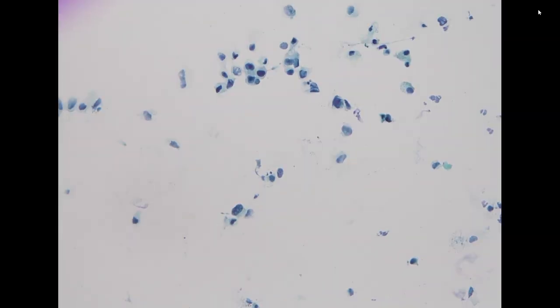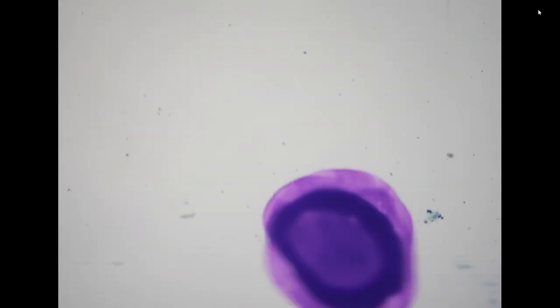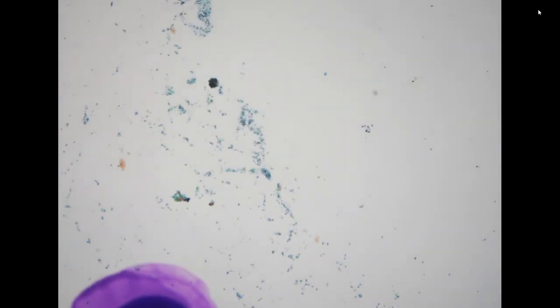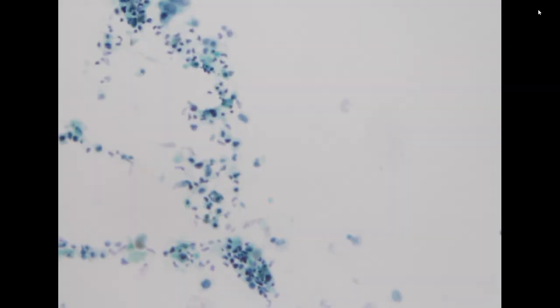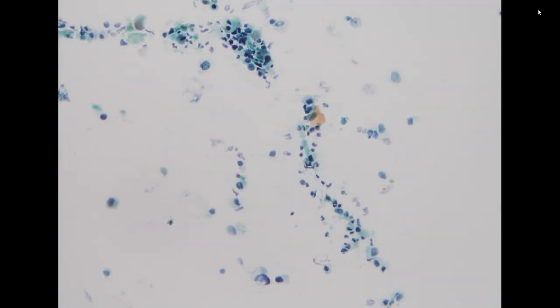So the imaging findings show that in the posterior wall of the urinary bladder there is a mass lesion, and the patient had urine collected for cytology examination. In this specimen, it's a little bit dry because of artifact from the cytospin. Sometimes in this condition, when you see a lot of atypical cells, you might need a repeat cytospin to see if there are more preserved cells.